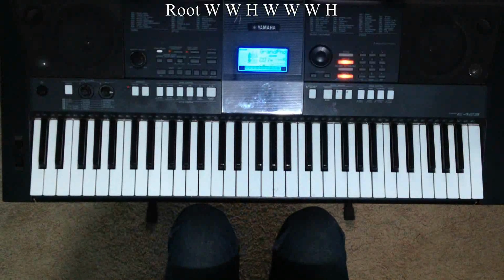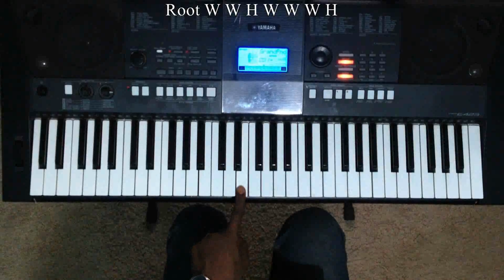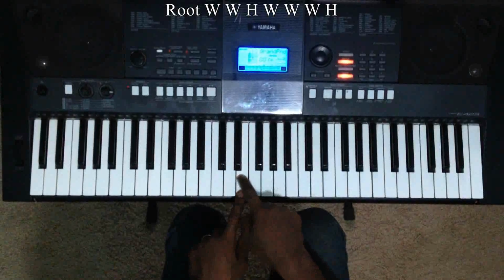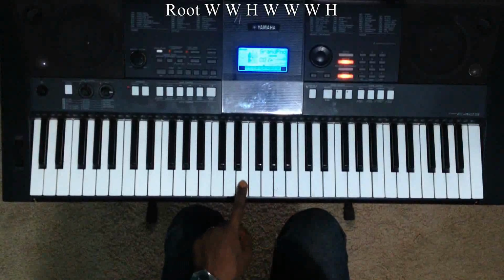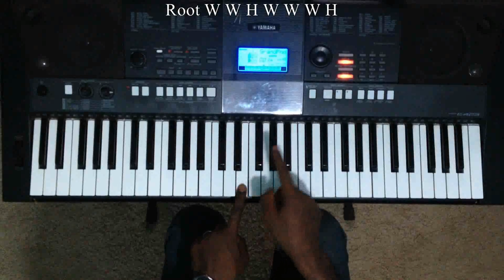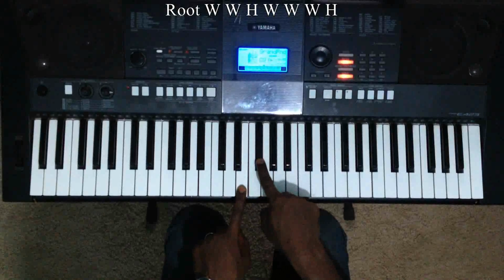If we apply that formula again, let's say on the key of E. This is E right here. We begin with our root, of course. E is our root or the tonic. Then whole step from E. Whole step means you move over something. So we are moving over F to F sharp. Then the second thing says whole step.